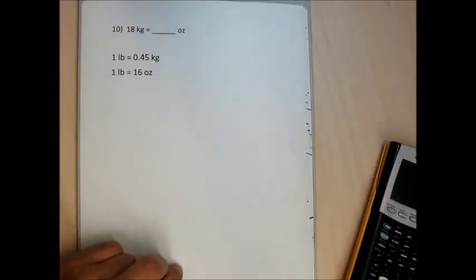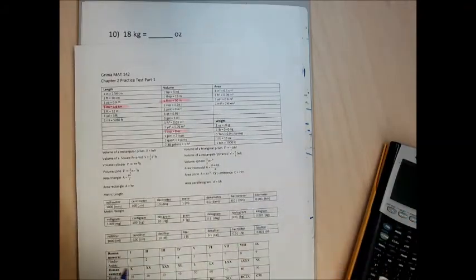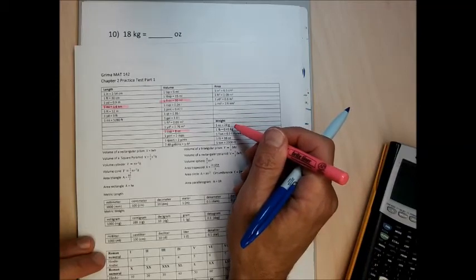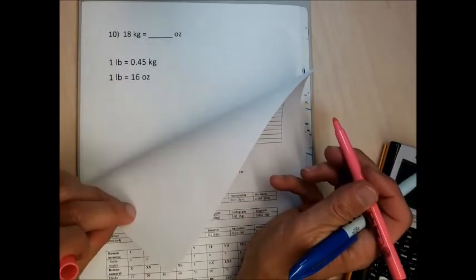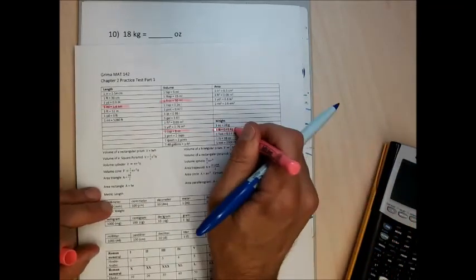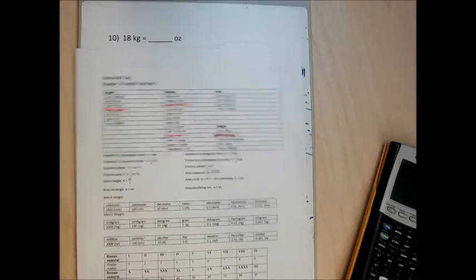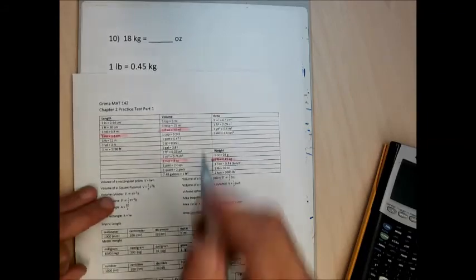When I went to do number 10, I started with kilograms. I want it to go to ounces. So I went into my weights and I looked for kilograms, and I saw 1 pound is 0.45 kilograms. I said, well, that's a good place to be, but that's not enough. So the first thing I decided I was going to do, I was going to use that.